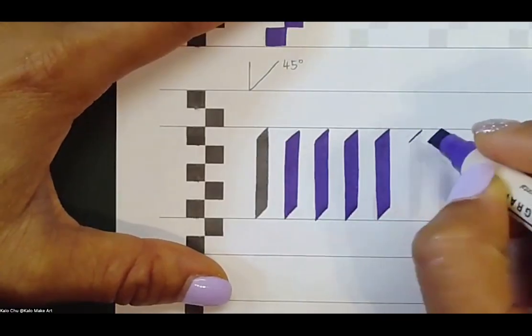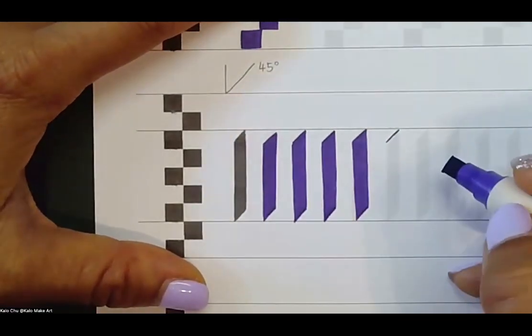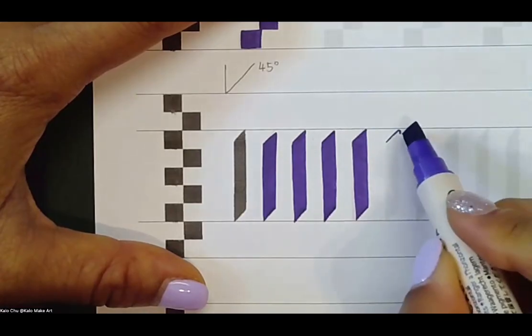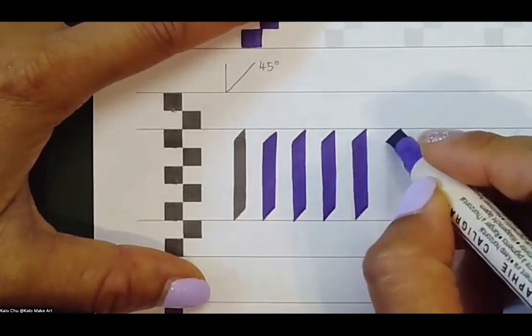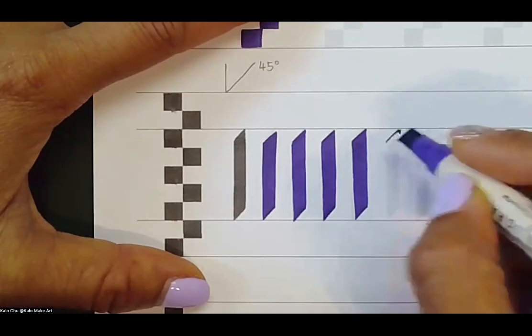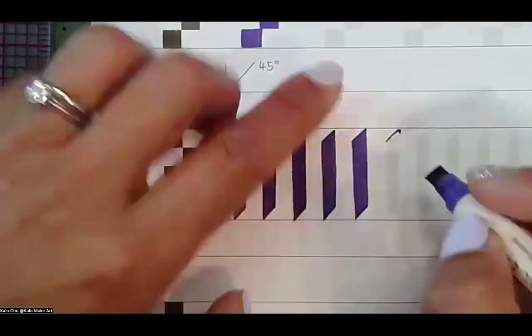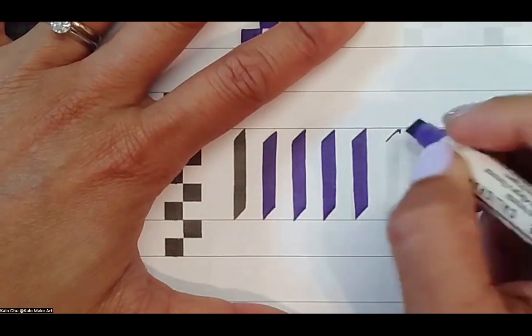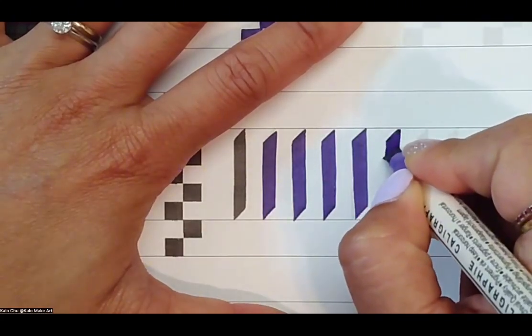Now, when you do this vertical, I also think about accuracy. So I want to make sure that this point here, right? When I place my tip down, I want to touch the waistline. And then when I come down, I want to end where the baseline is. I do one more stroke.